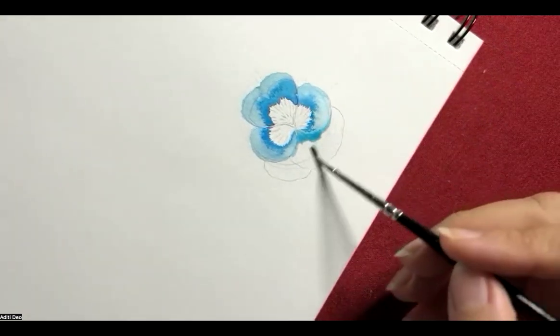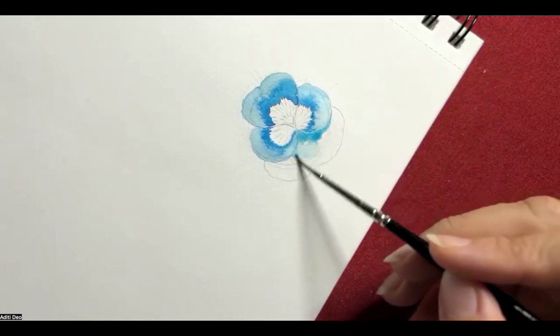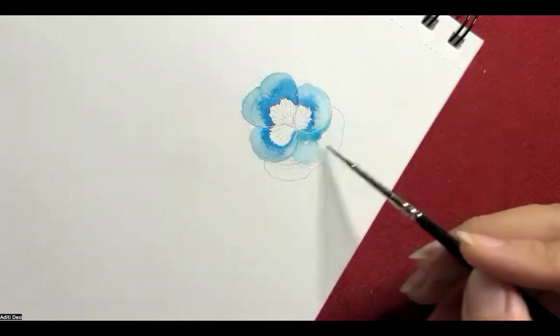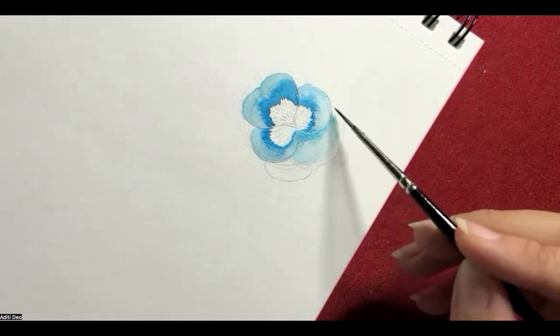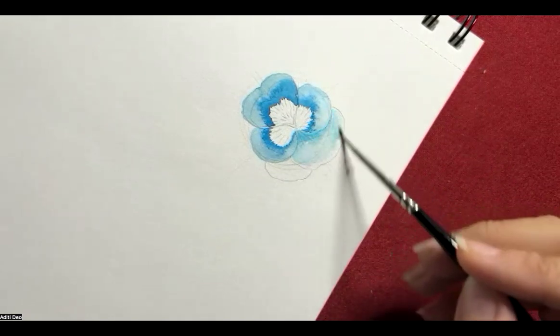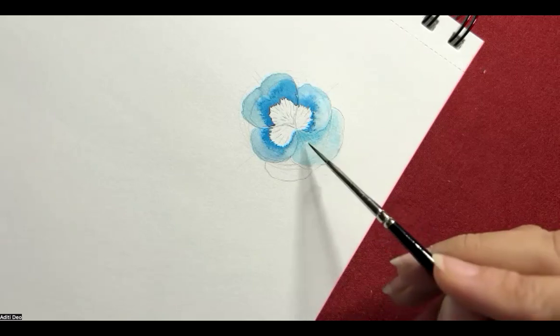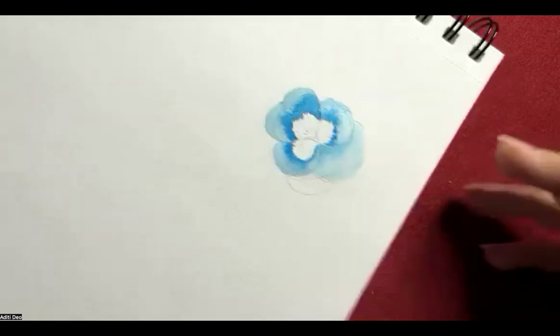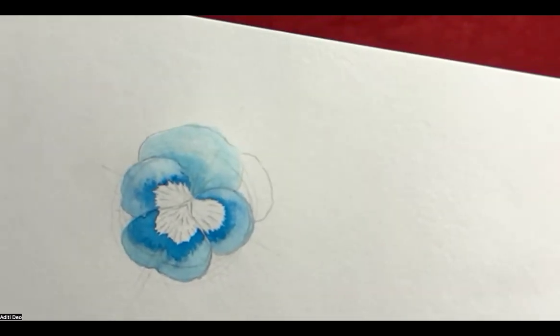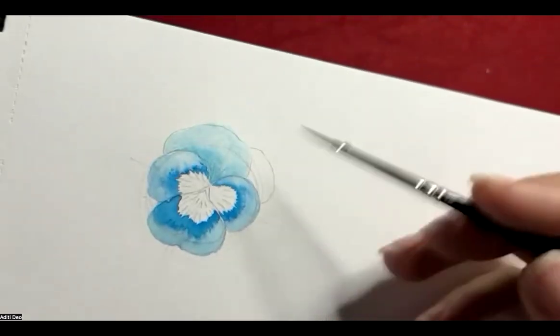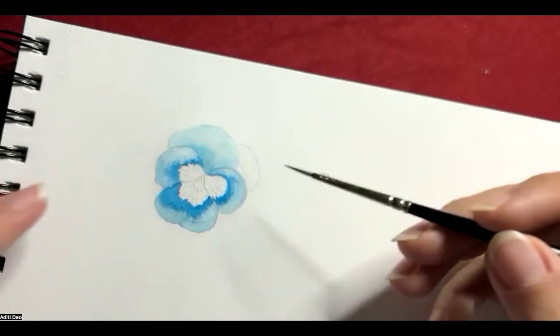And while it is a wash, I can still use the dragging technique to make the other section slightly lighter, but leave the slightly deeper section towards the center of the flower. See? So our hand has to move in quite a versatile manner.